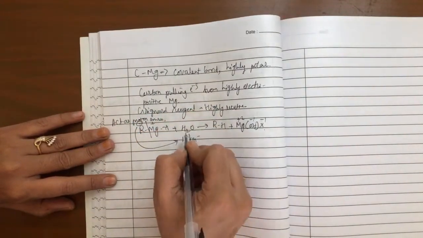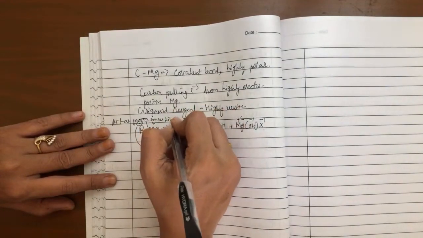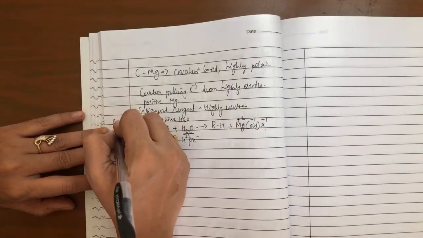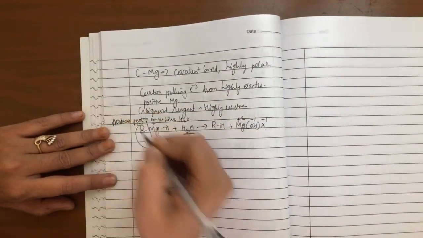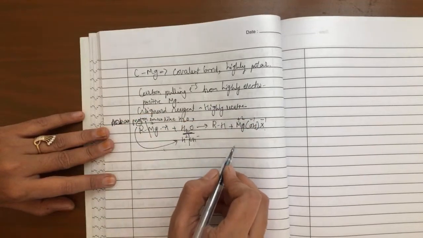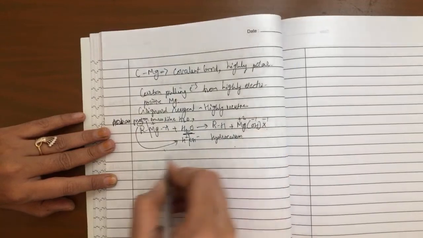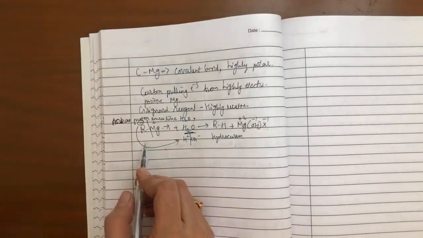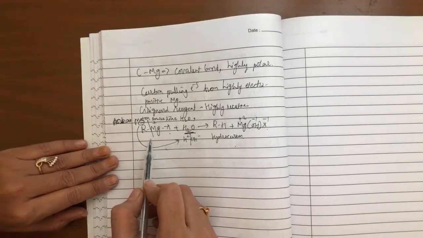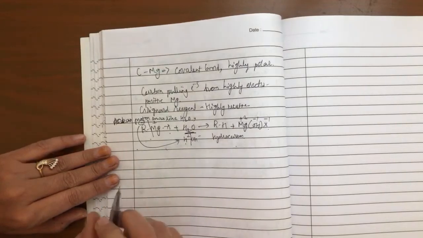Which one acts as a proton source? Like water. If you have any proton source like water, then this Grignard reagent reacts with that and gives you the corresponding hydrocarbon. So whichever haloalkane you react with magnesium to give Grignard reagent, when you react that with H2O, it gives you the hydrocarbon.